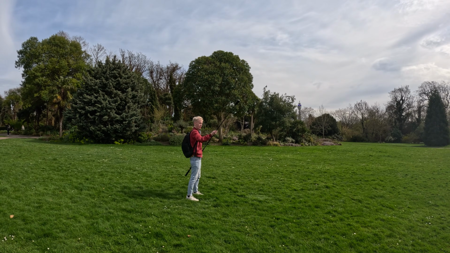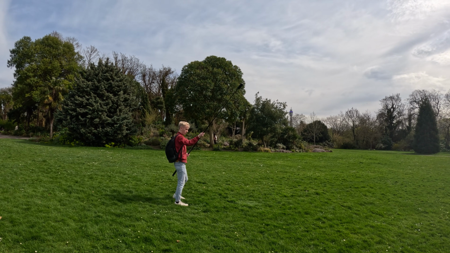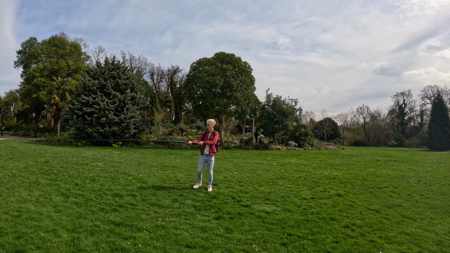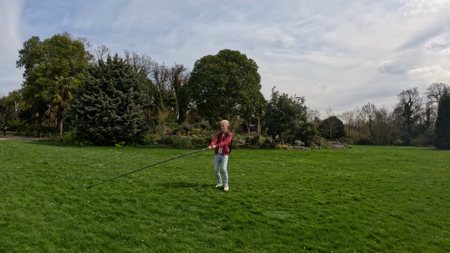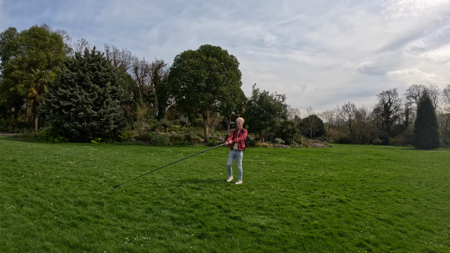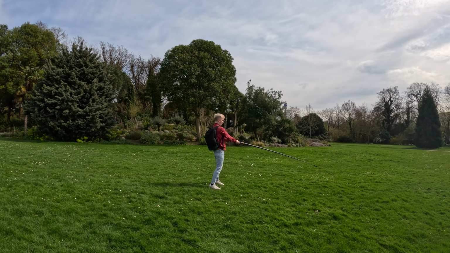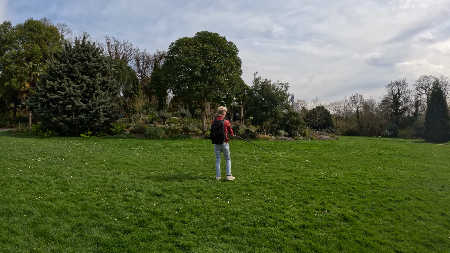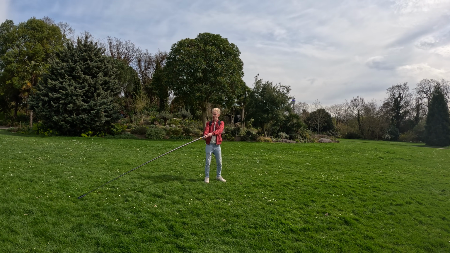To create the wormhole effect, you'll need the Insta360 camera and an Insta360 extra long invisible selfie stick. Extend the selfie stick to its maximum length, find an area with a lot of open space, stand in one position and spin the selfie stick all the way around you, and continue to do so for at least 5 to 10 seconds.